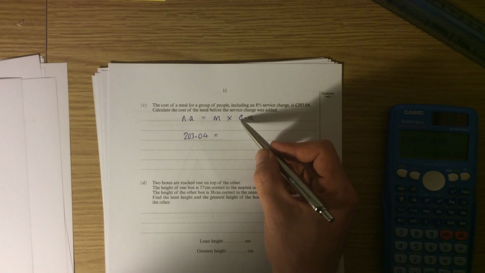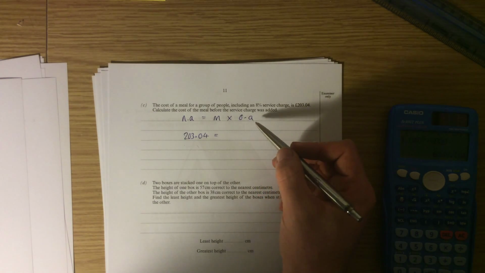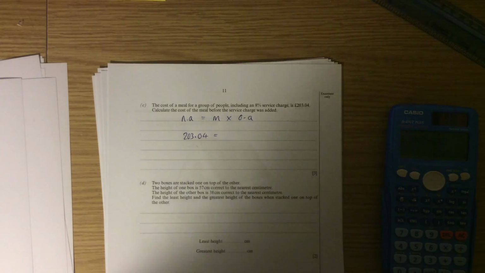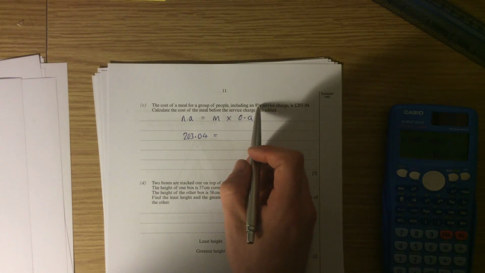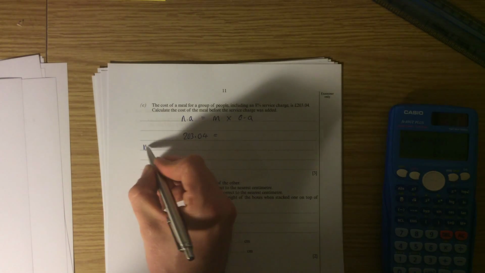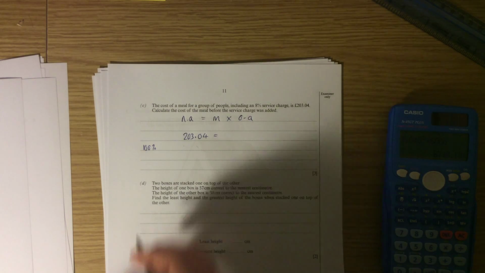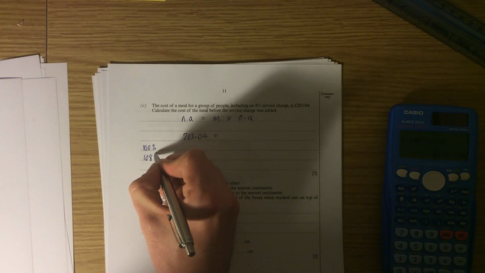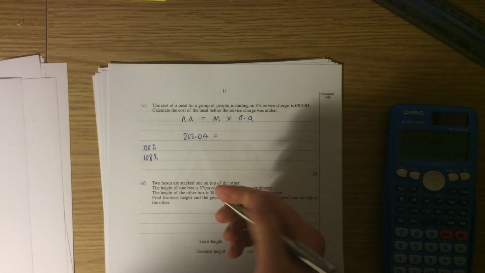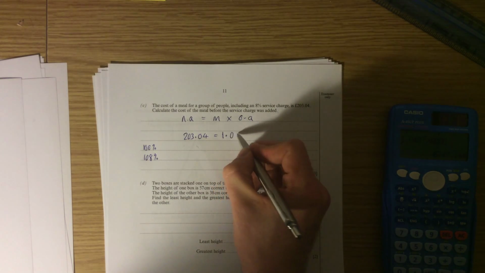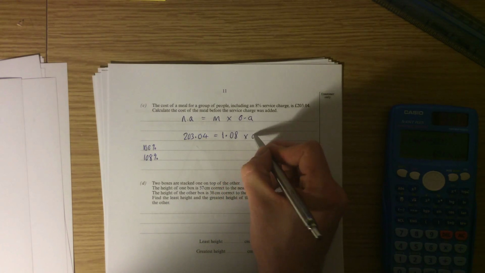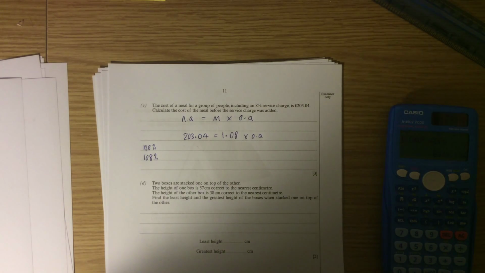We are trying to work out what the original cost of the meal was before the service charge was included. So the 8% service charge means the meal was 100% of their money. When they add on, they get 108%. Again, as a decimal, this means that the multiplier was 1.08 times by the original amount that the food would cost.